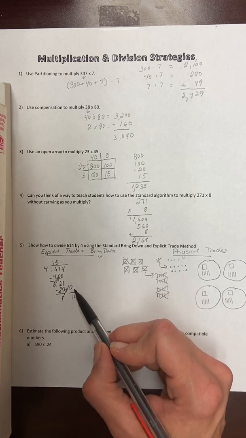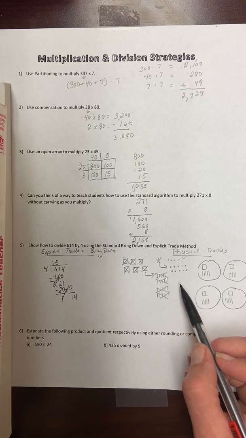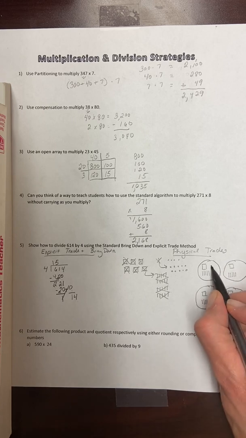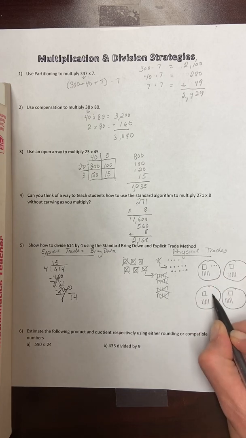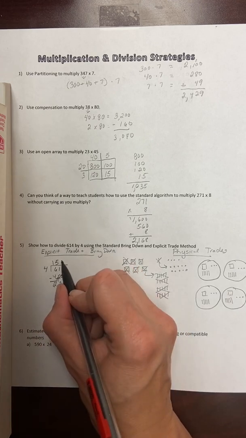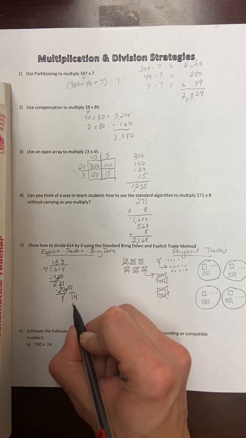But you see I'm adding the 4 and the 10 ones to get 14. I see that I physically have 14 ones left. I can place a total of 3 of those into each of these 4 groups. And so that is what I'm going to do. So I placed 3 of those. I'm going to multiply the 3 times the 4, which would give me 12.